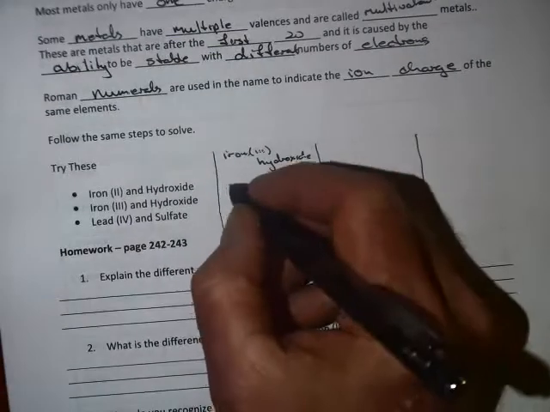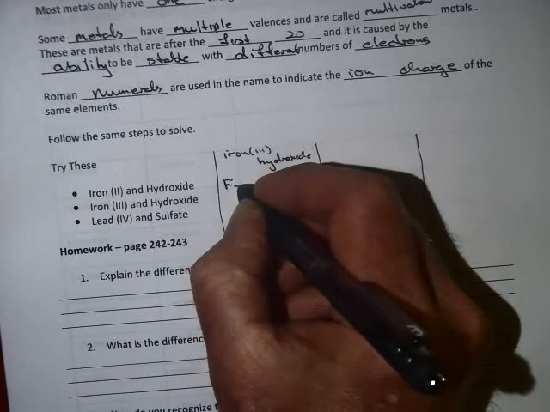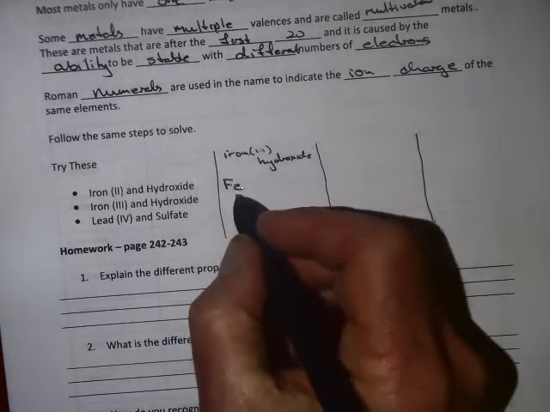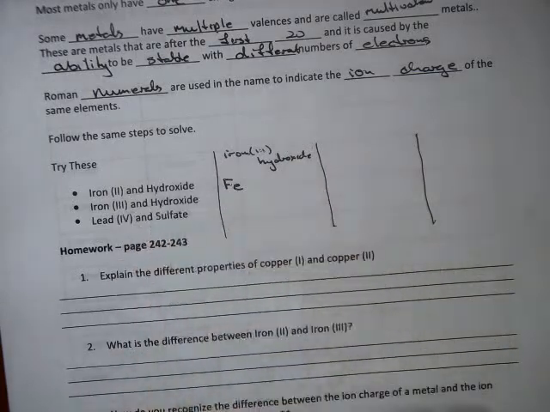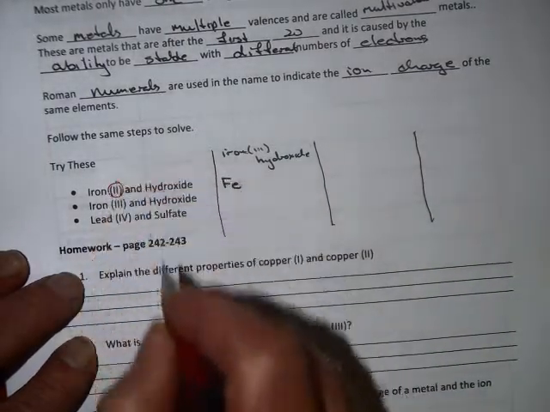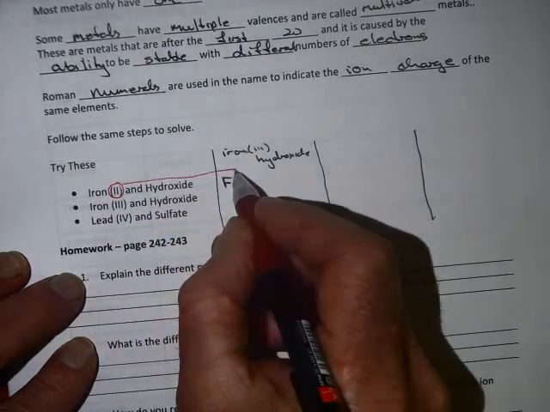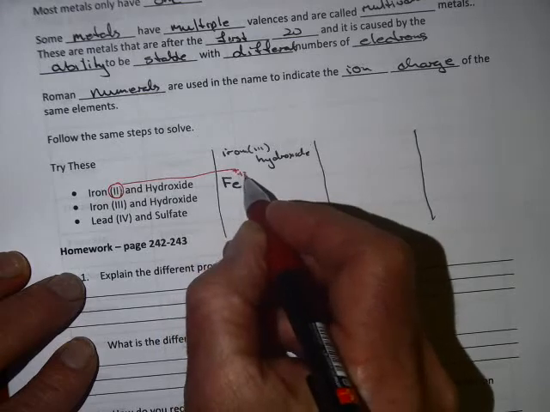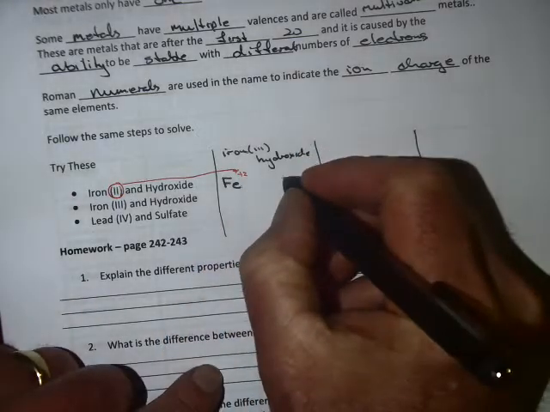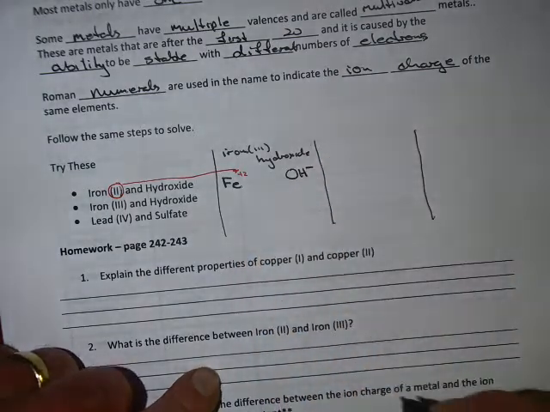So iron 2, I look at my periodic table. If I can't remember my ions now, iron is Fe. This number here in Roman numerals tells me that this is +2. Hydroxide, from our table, we know is OH minus.